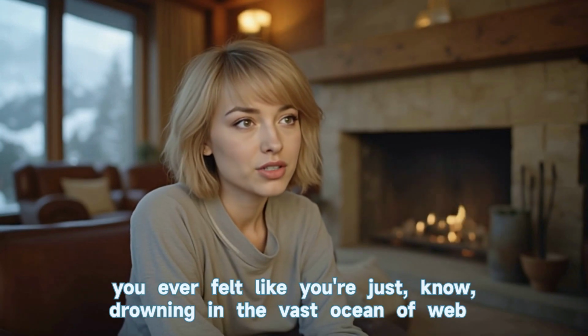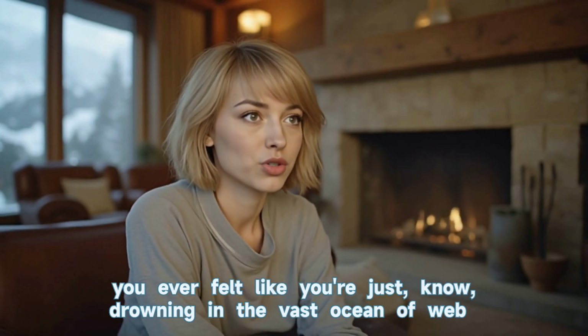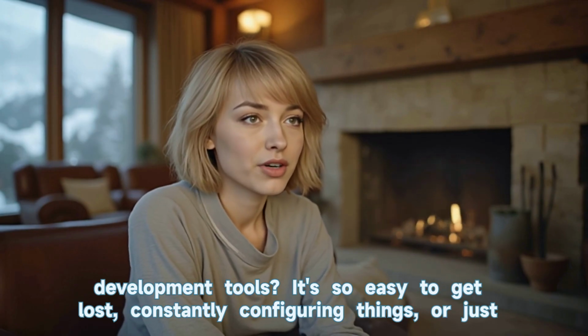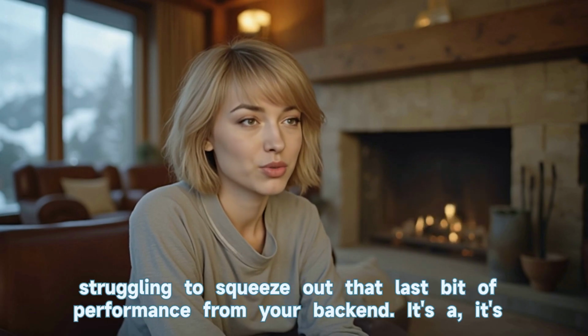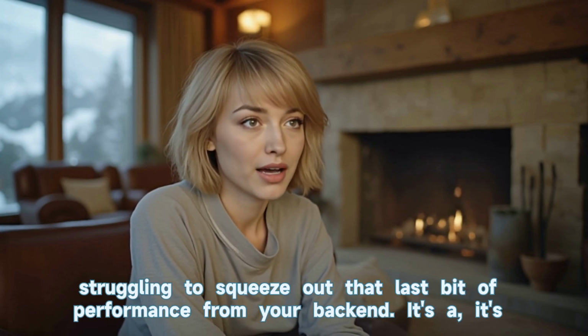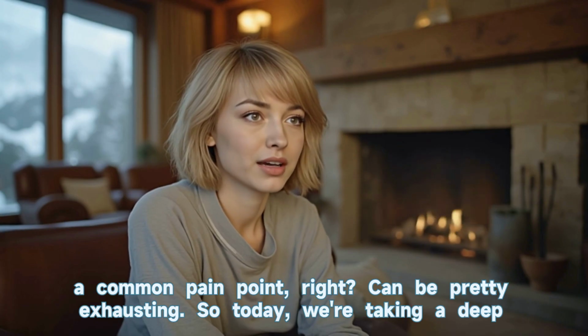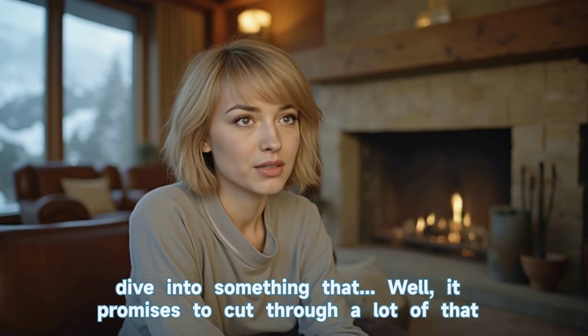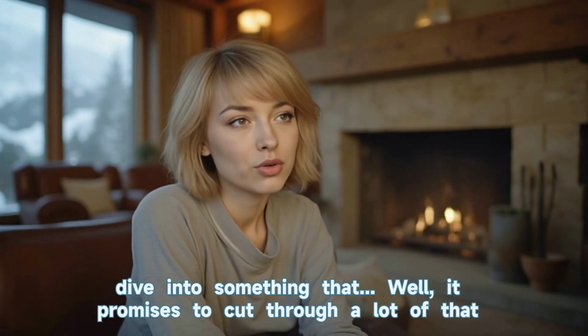Have you ever felt like you're just drowning in the vast ocean of web development tools? It's so easy to get lost, constantly configuring things or struggling to squeeze out that last bit of performance from your backend. It's a common pain point, right? Can be pretty exhausting. So today we're taking a deep dive into something that, well, it promises to cut through a lot of that friction.